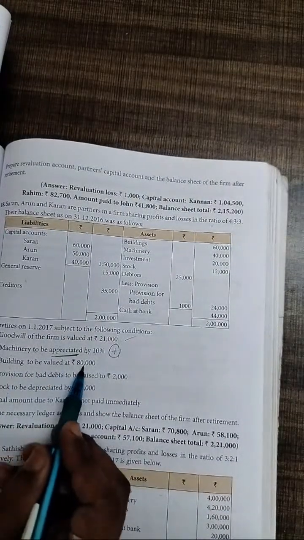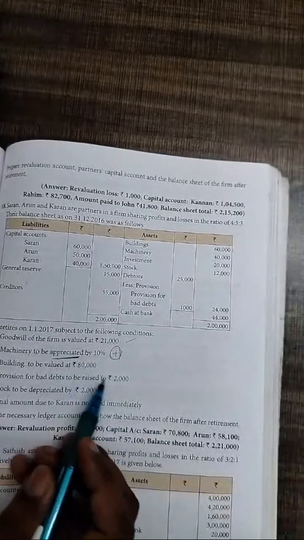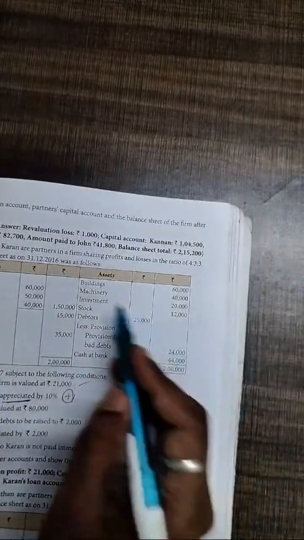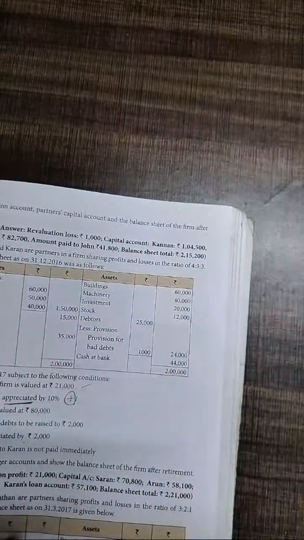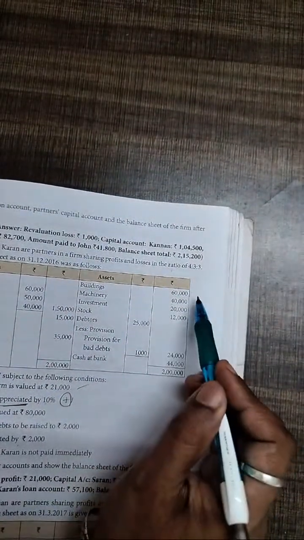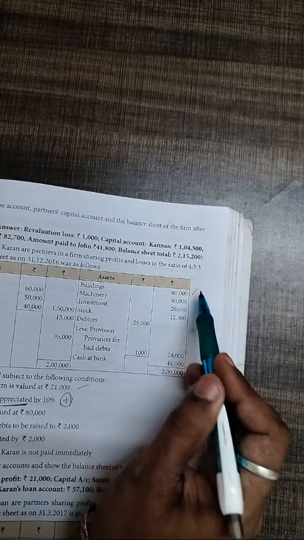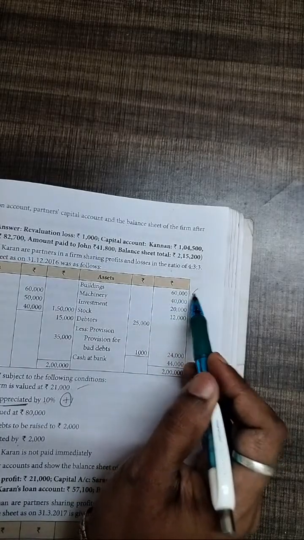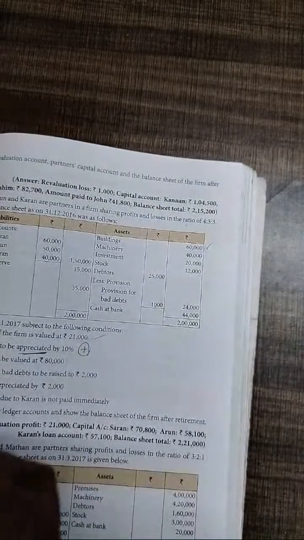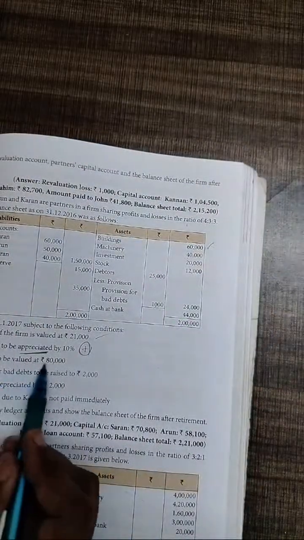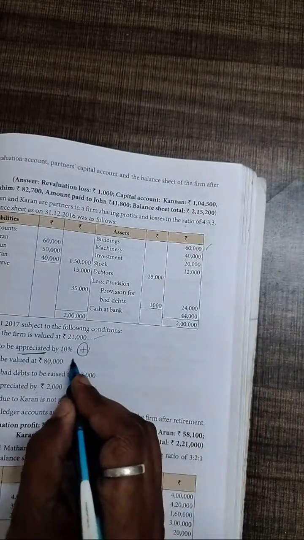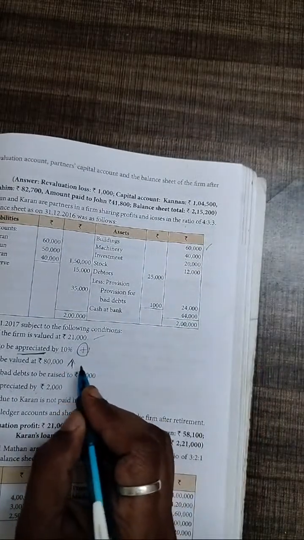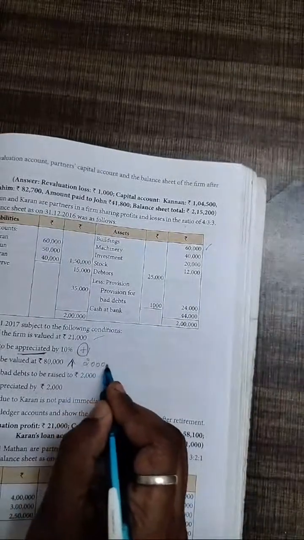Building to be valued 80,000 rupees. Already building value given in the question. Buildings, how much rupees? 60,000 is given in the question. So if building value 60,000 is given on the asset side of the balance sheet, in the adjustment they have given building is to be valued 80,000 rupees. After compared, building value increased. How much rupees increased? 20,000 rupees building value increased.